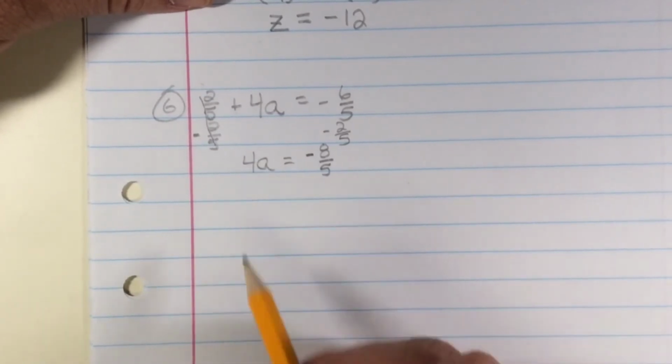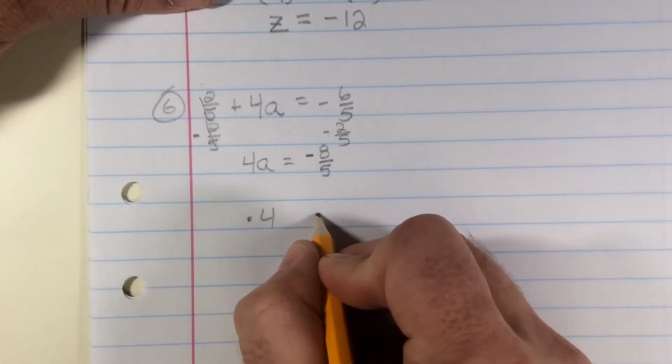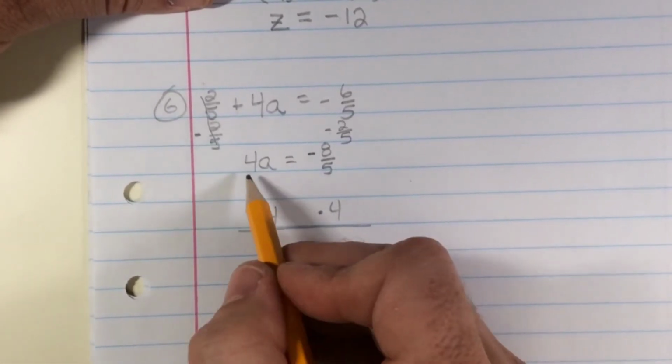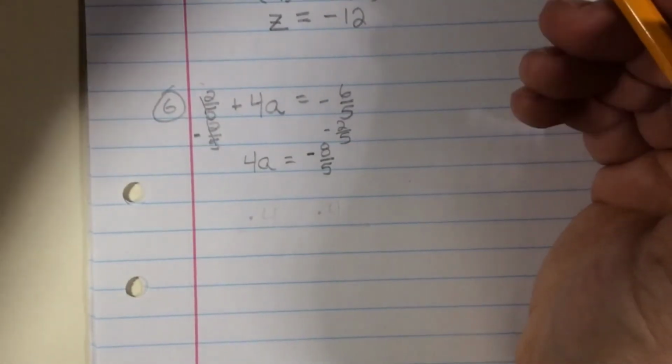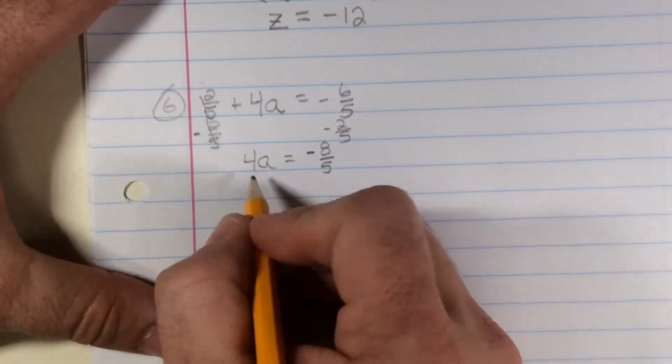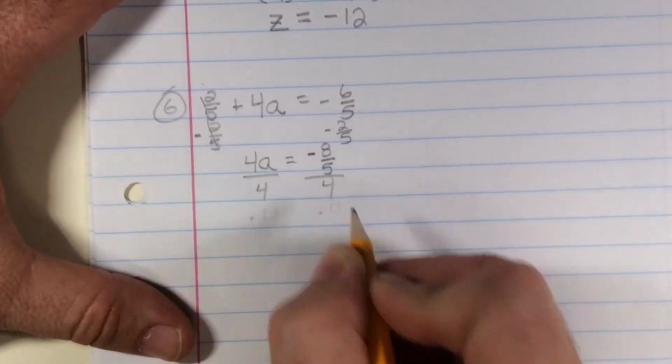Well, now I have to multiply by 4 on both sides. So I'll multiply by 4, I'll multiply by 4. No, I don't. I was multiplying by 4. I was just joking you, making sure you're paying attention. Good job. I'm sure you caught that. I was multiplying by 4, so how do I get rid of that? Divide by 4. Divide by 4.